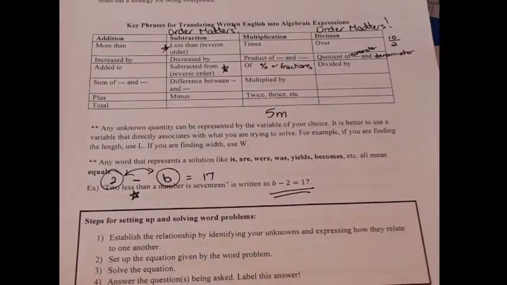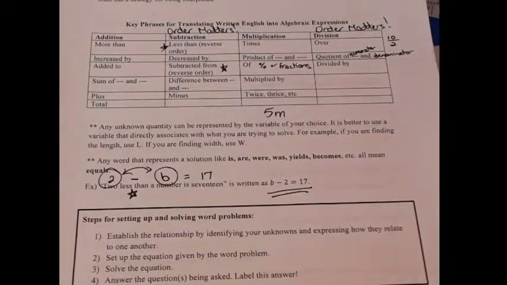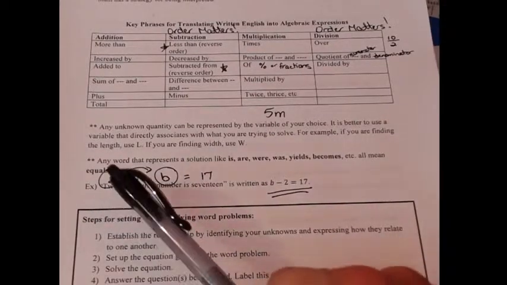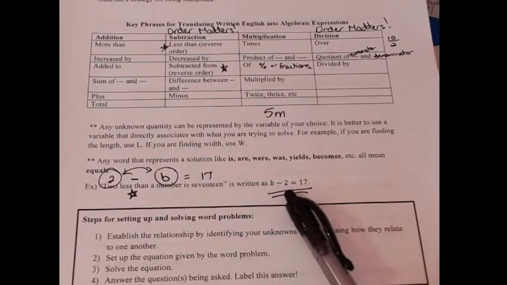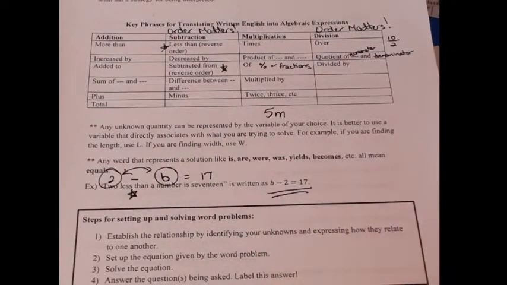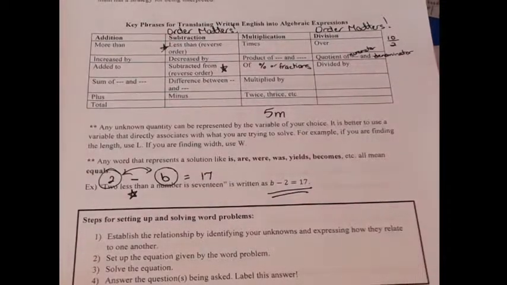This is the same idea when we talk about subtracted from, okay? I could have said 2 subtracted from a number. It would look like B minus 2, okay? So be very careful with that. Hopefully that was clear, and it's just those two. If you see less than or subtracted from, let's think, ooh, there's an extra little step here that we need to be careful of, okay?